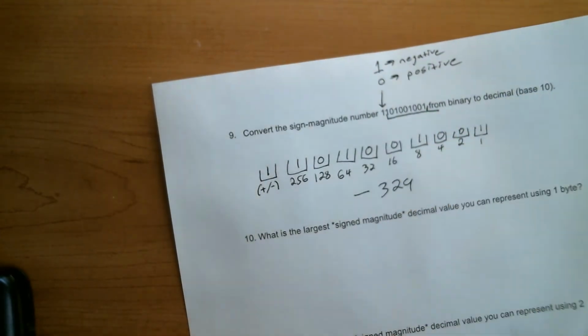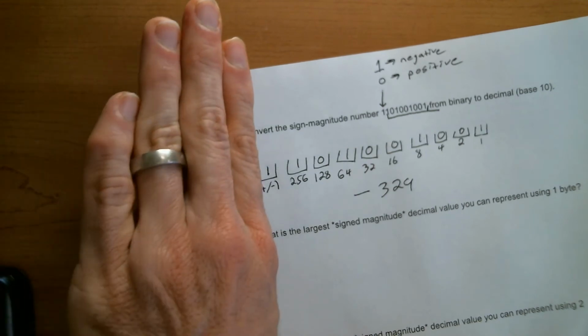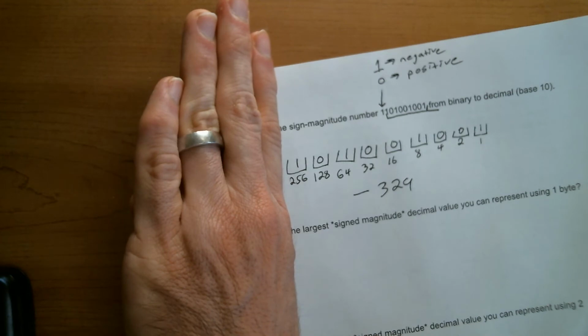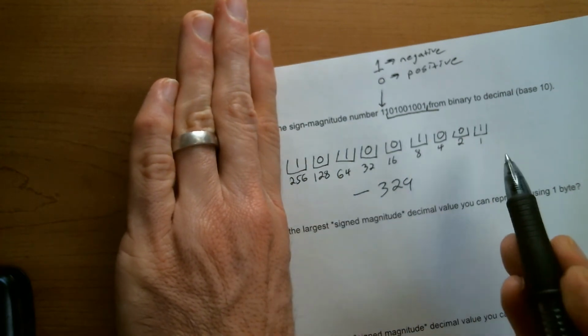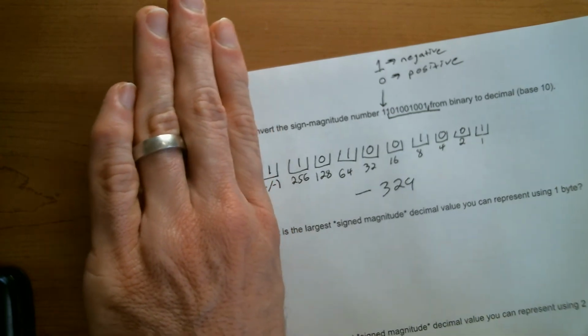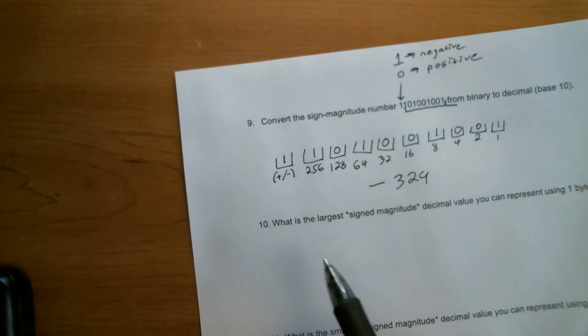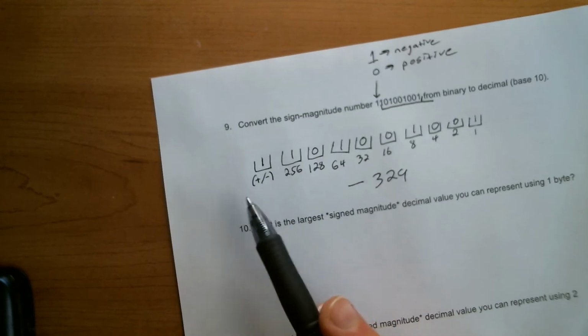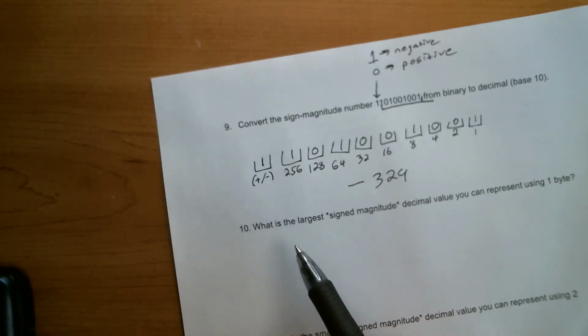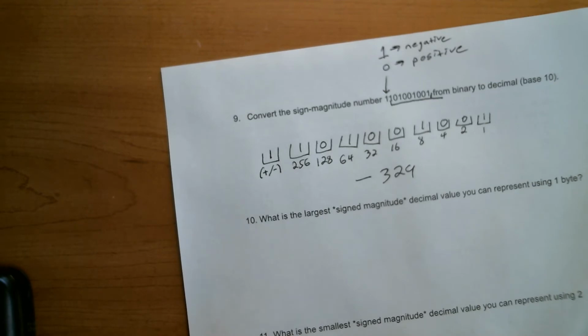All right, so you can basically pretend like that last digit isn't there. Do it the way you normally do it, whether it's this way or whether it's doing the 1 times 2 to the 8th, 2 to the 7th, 2 to the 6th, 2 to the 5th, and so forth, or whether you do it this bucket way. And then that last one is just telling you whether the answer needs to be positive or negative. Okay.